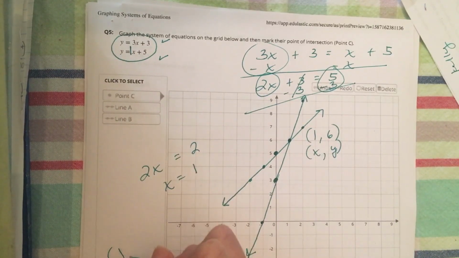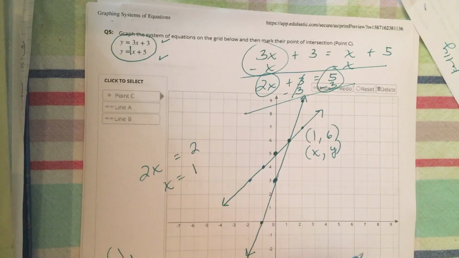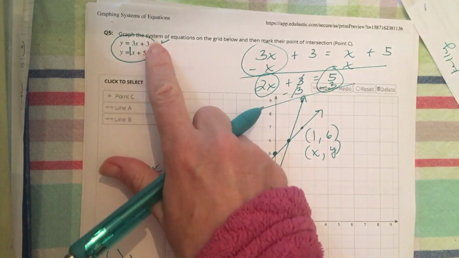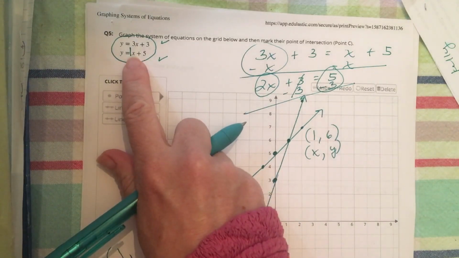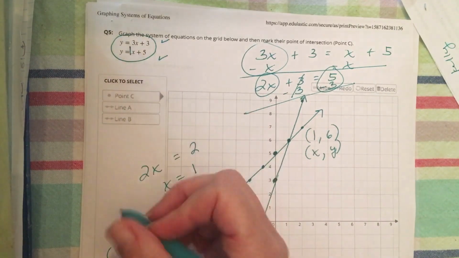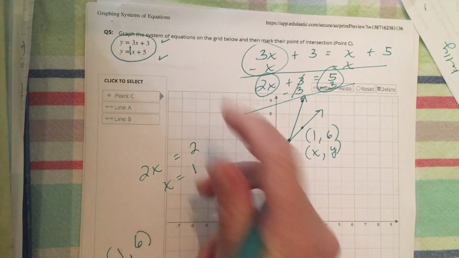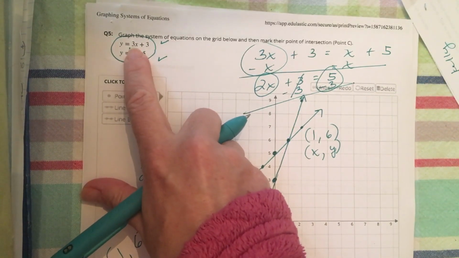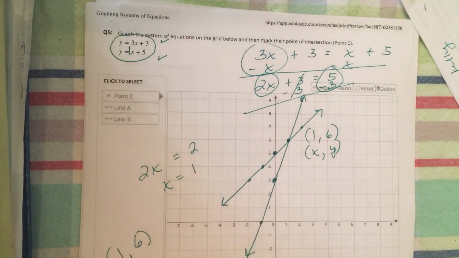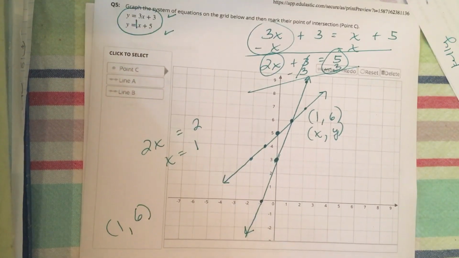Yay! Now how could I find y? Well, now I could put 1 into either equation, and I should get 6. So let's see, 1 plus 5, yeah, that gives me 6. How about 3 times 1 plus 3? 3 times 1 is 3, plus 3 is also 6. All right, hope that helps.